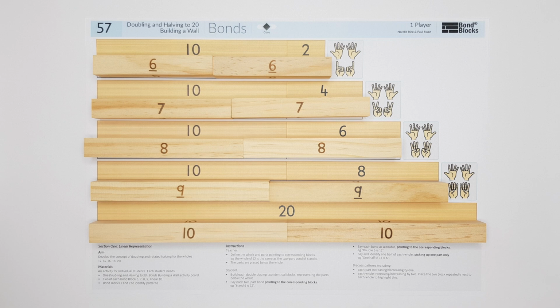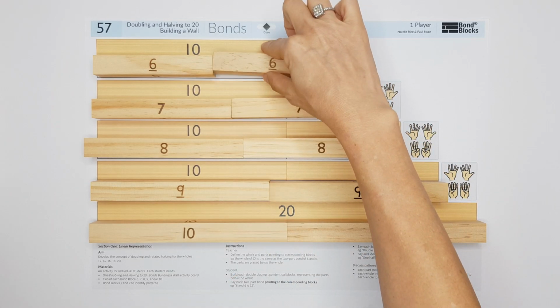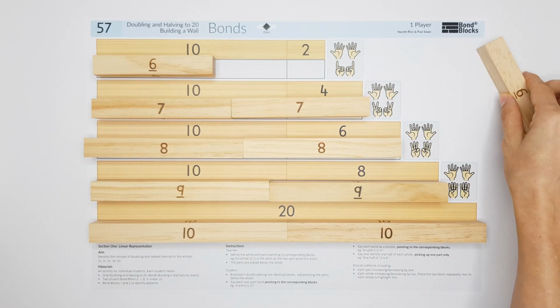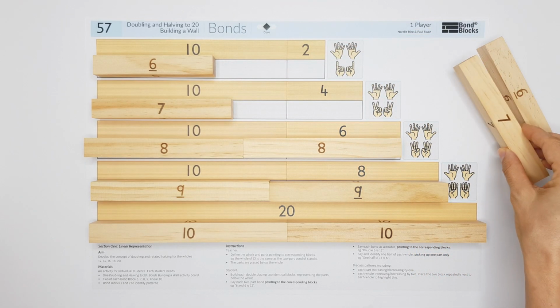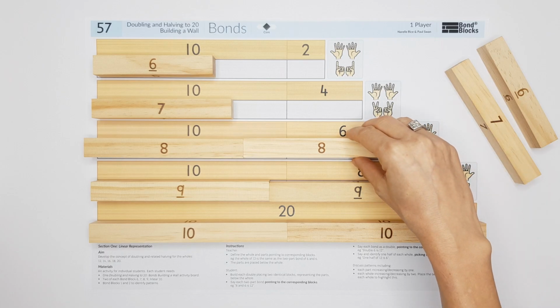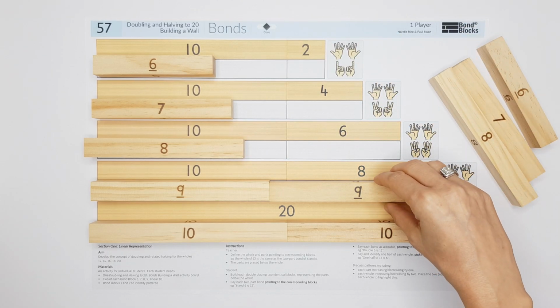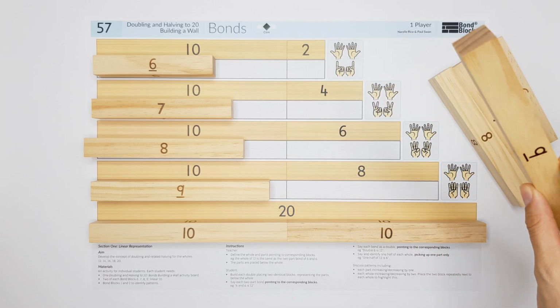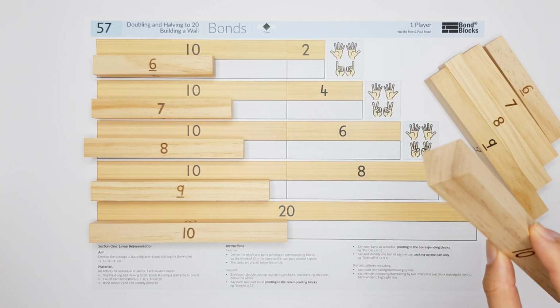The third way we're going to say these bonds is using the words 1/2 of. I'll go first. 1/2 of 12 is 6. 1/2 of 14 is 7. 1/2 of 16 is 8. 1/2 of 18 is 9. 1/2 of 20 is 10.